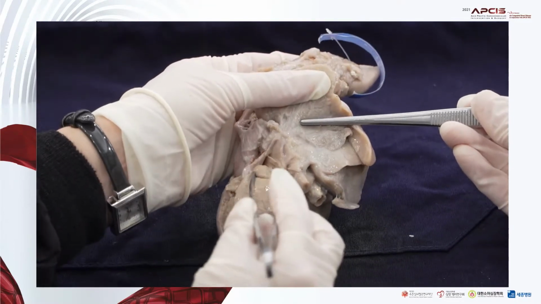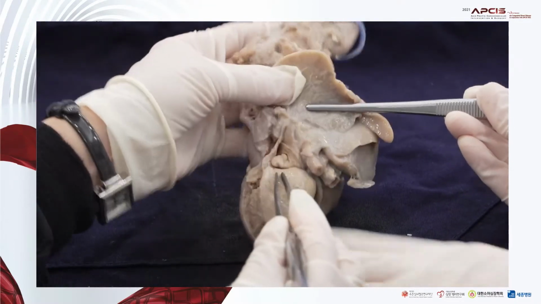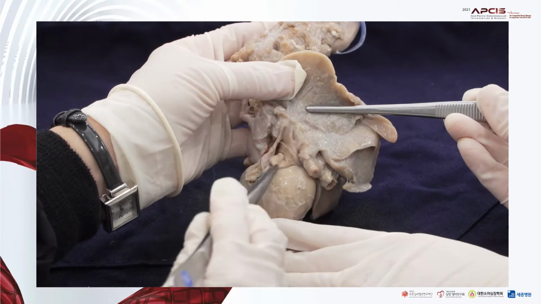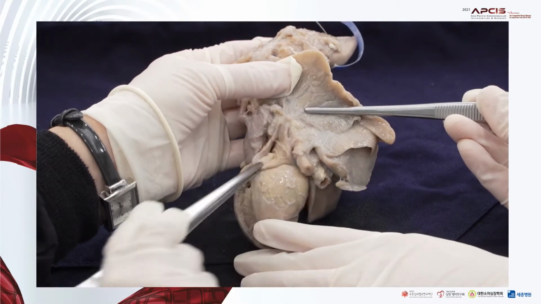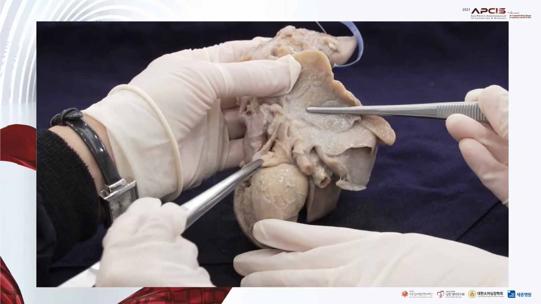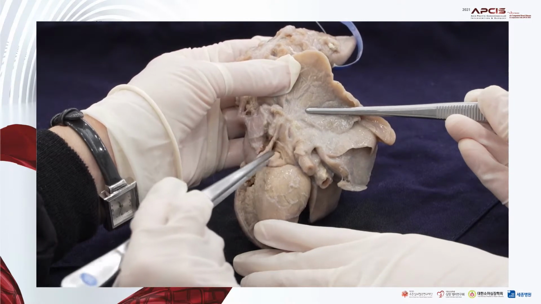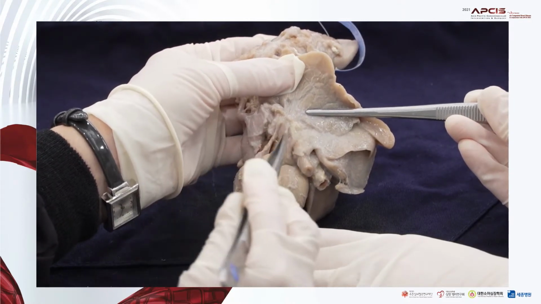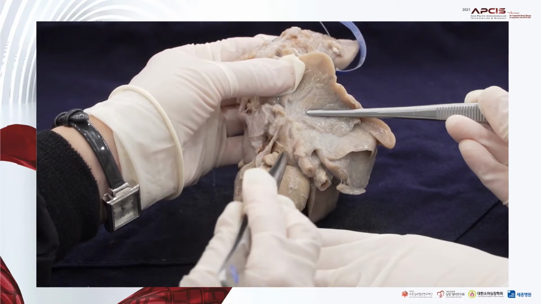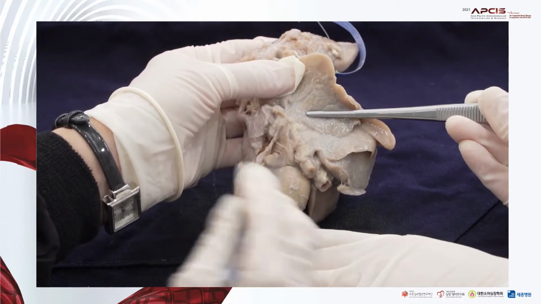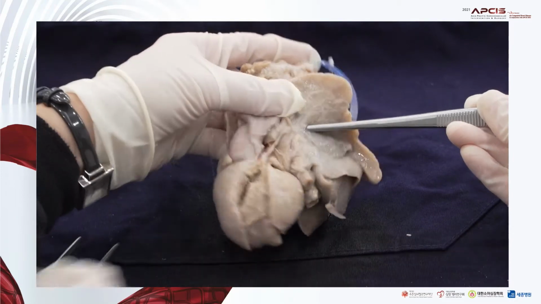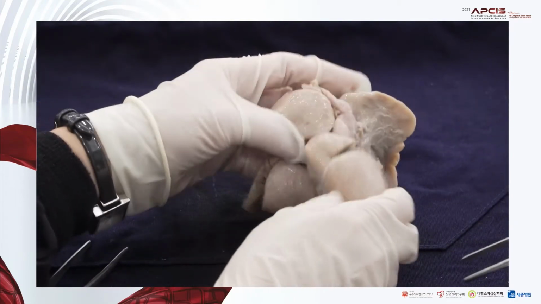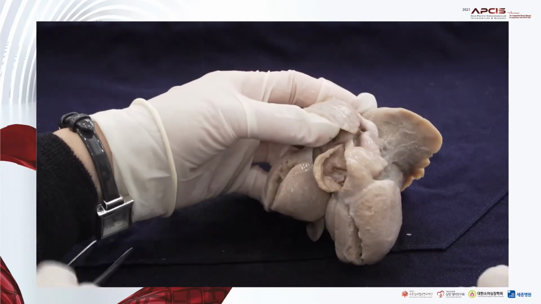When you look at the left side of the heart, we can see a very small morphologically left-sided appendage portion here, and the pulmonary vein inserts into the body of the left atrium. Okay, let's go into the inside.